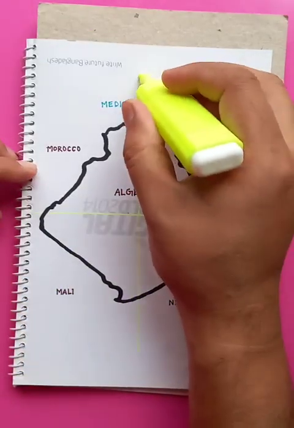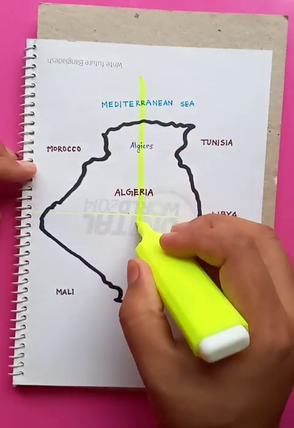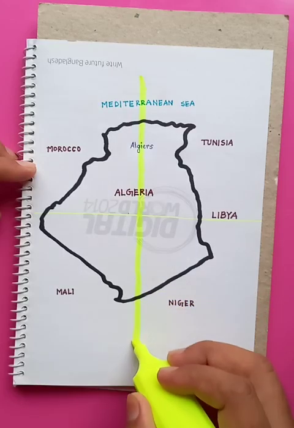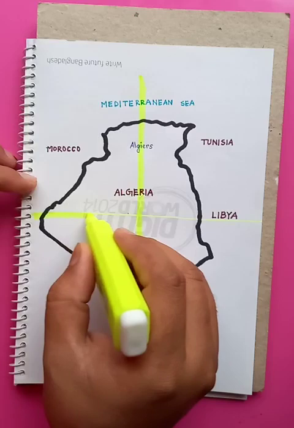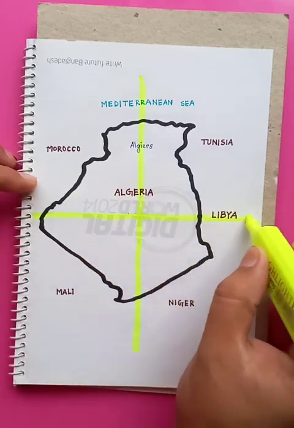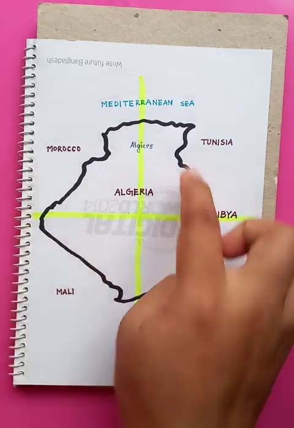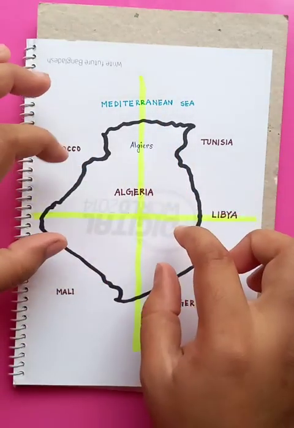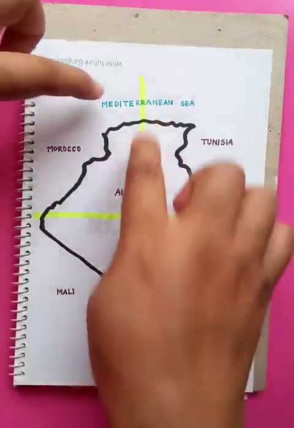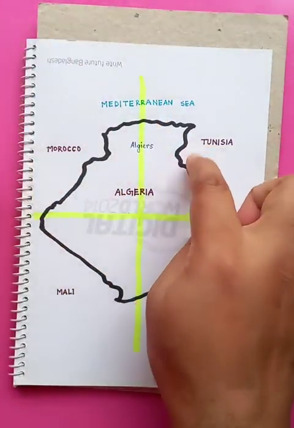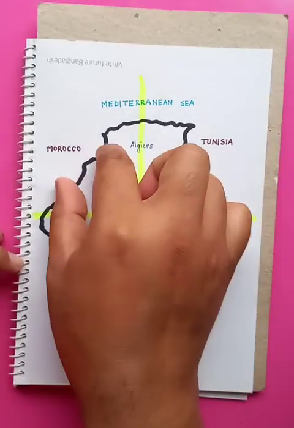Okay, so this is the grid. You can see here, this is the grid, and this is the other grid. So when you draw the map, just divide the whole map into a square grid. First you put the grid, then you draw the right side portion, then you draw this portion, then this portion, then this portion.